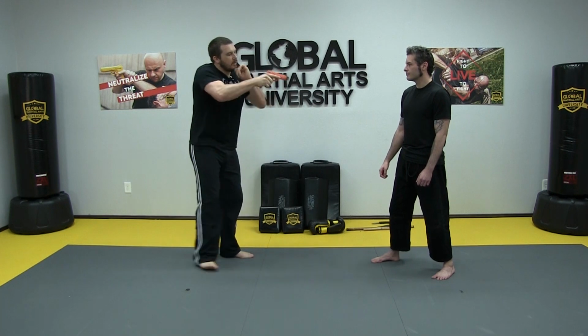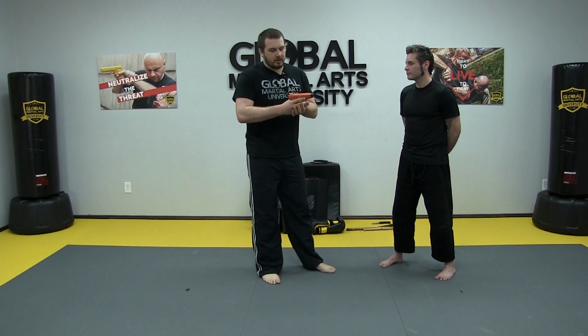We're going to tap and rack. The purpose of that tap and rack: maybe you hit that magazine release in the midst of this, or maybe he hit it. I just want to make sure that it's secure. Then let's say that gun did go off.